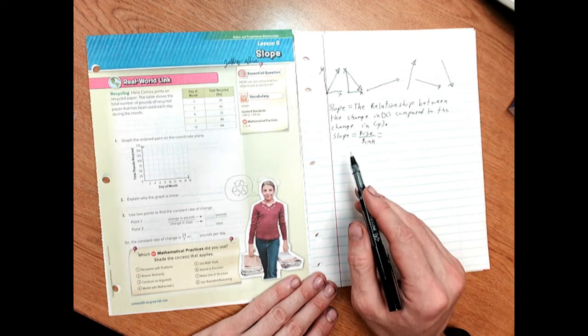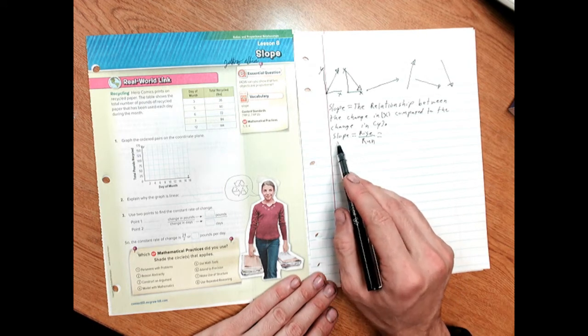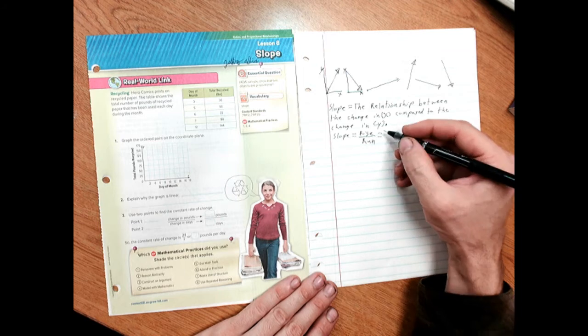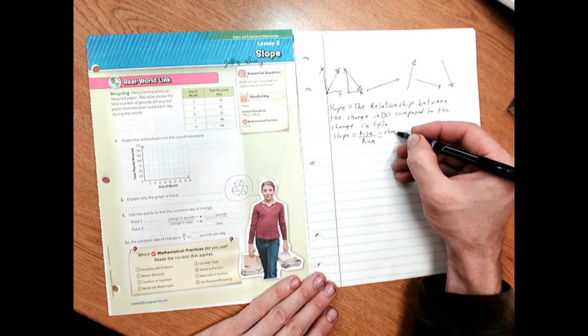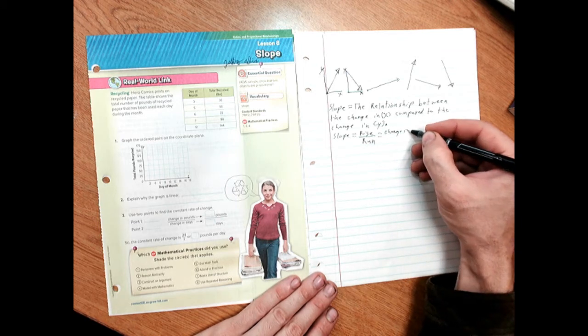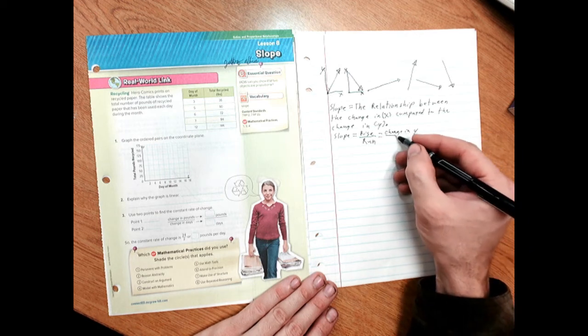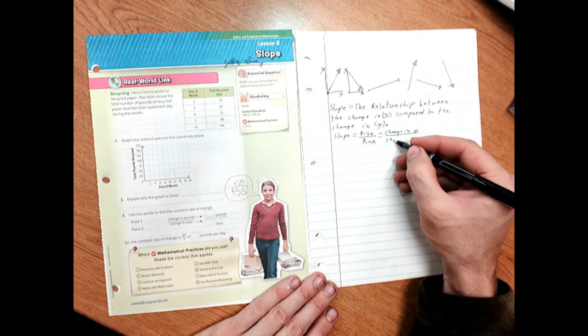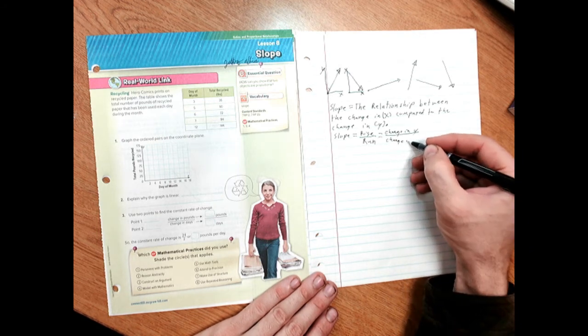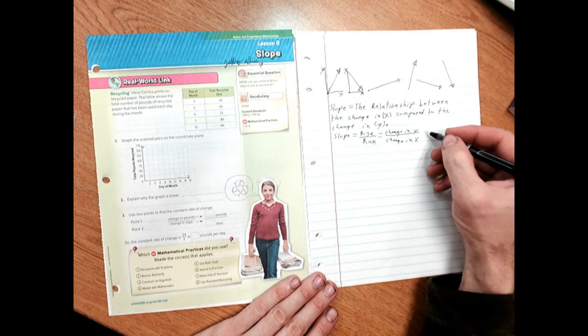This is the definition I actually want you guys to pay attention to. Slope equals the rise over the run, which is the change in y over the change in x.